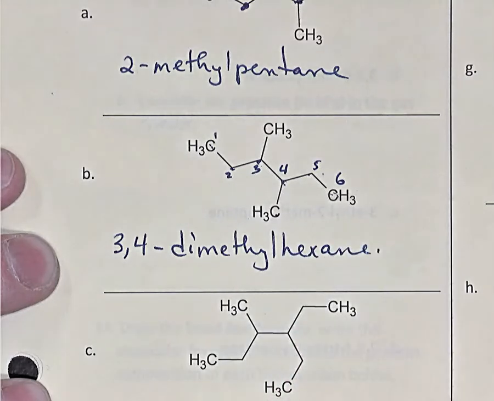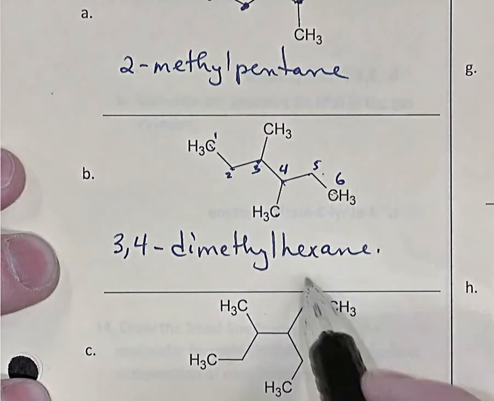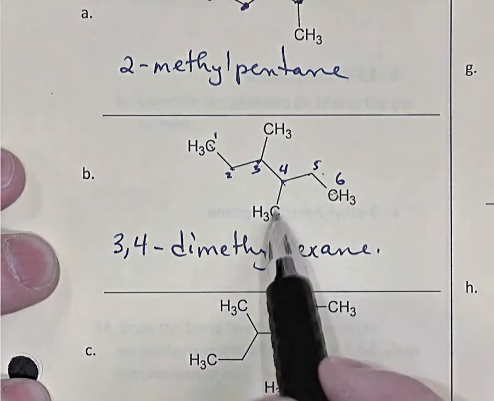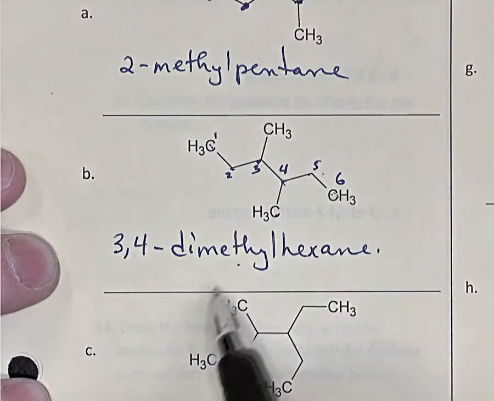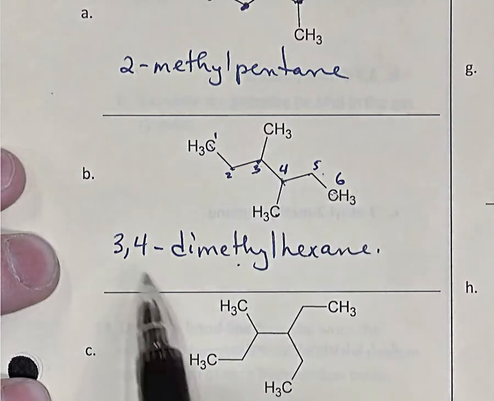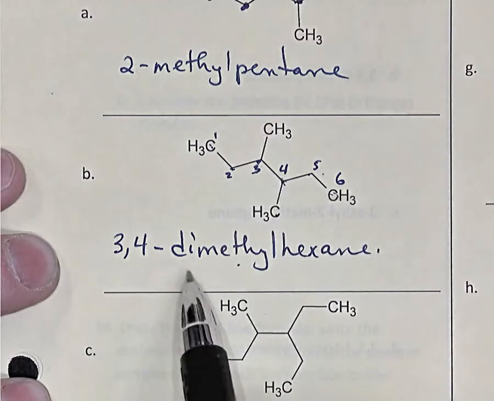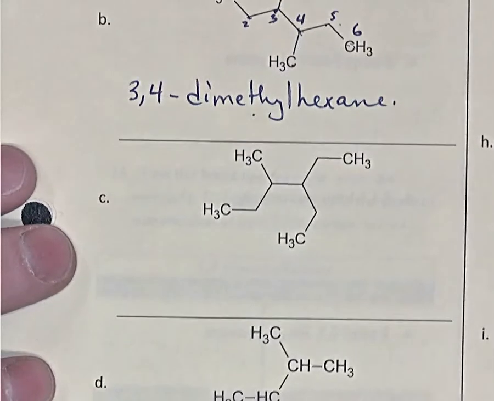Okay, so break that name down again. The parent, 6 carbons, was hexane. There were 2 methyl branches, so dimethyl. The branches are found in carbons 3 and 4 in the parent chain, so 3,4-dimethylhexane. The next example.